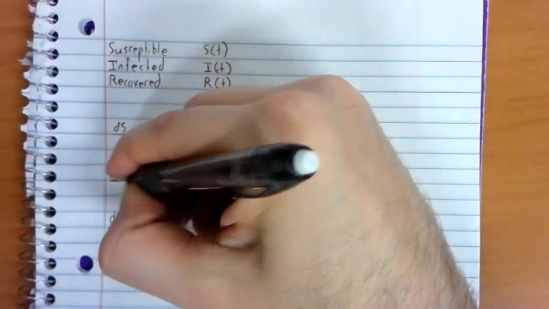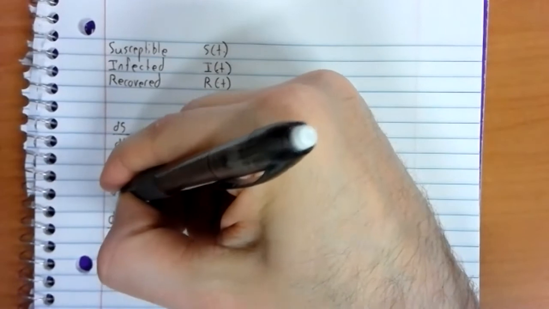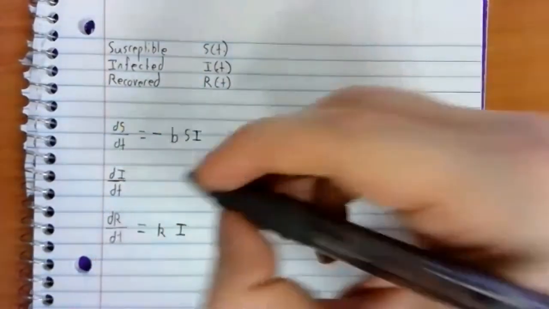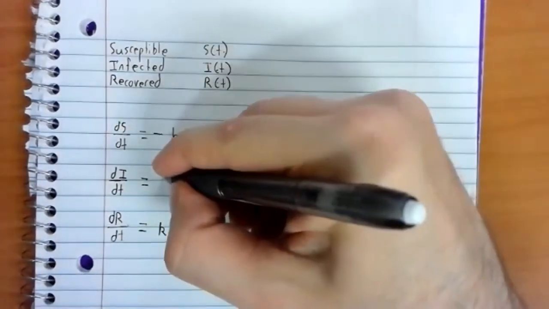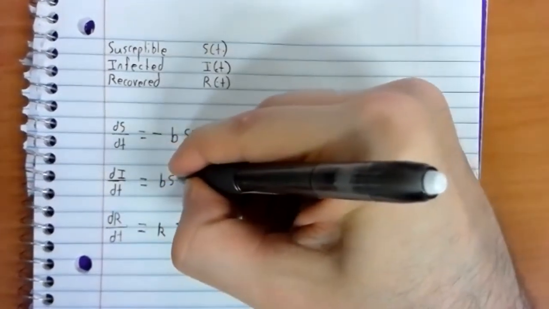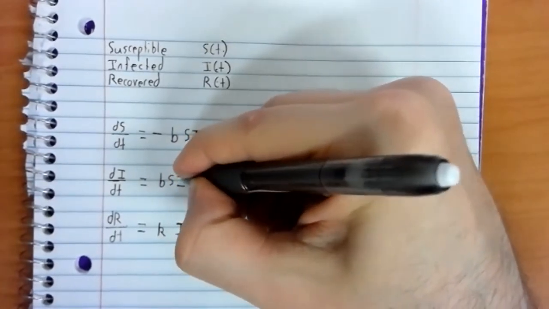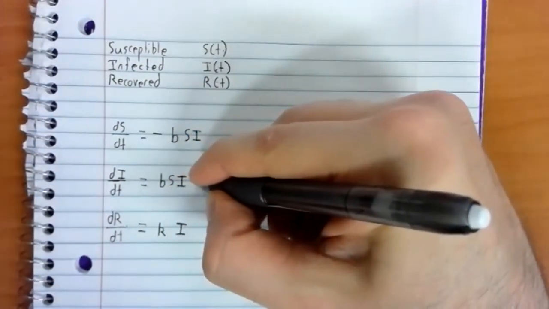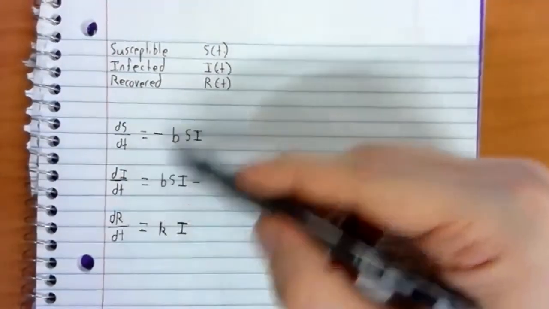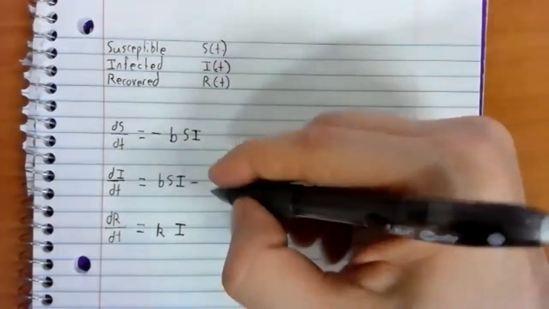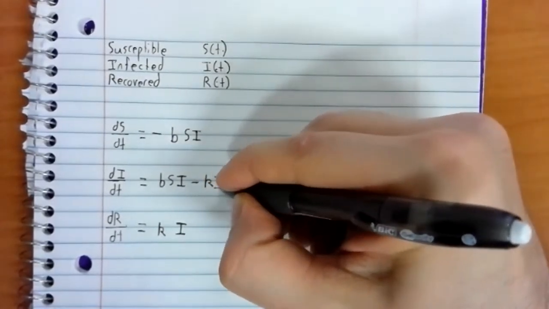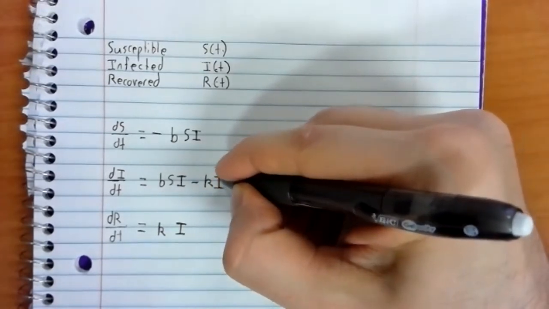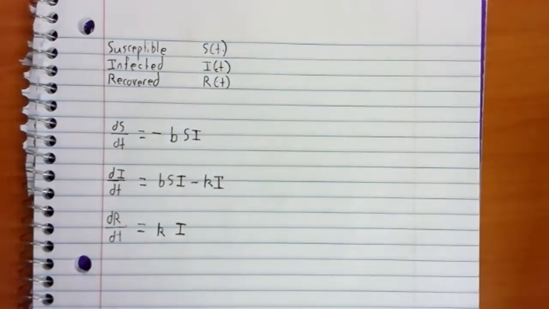Now dI/dt is the number of people who leave S minus the number of people who leave I to enter R. BSI minus KI.